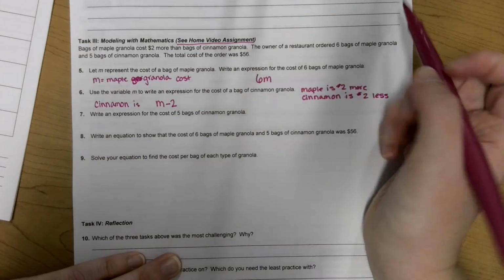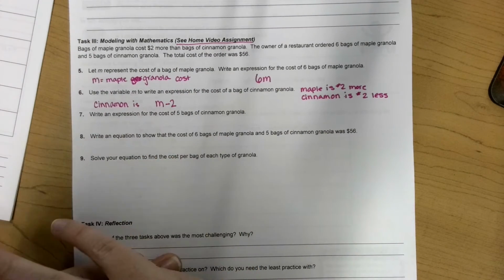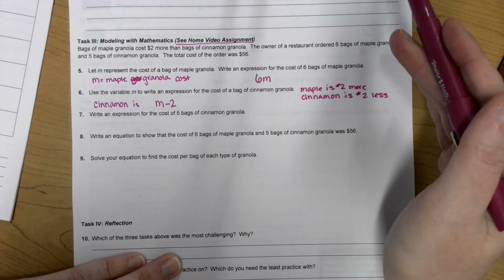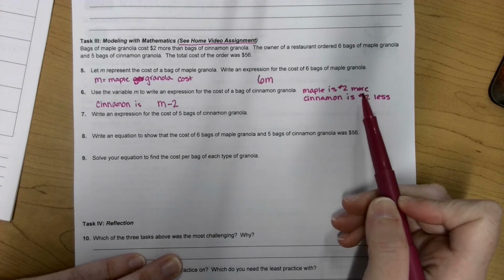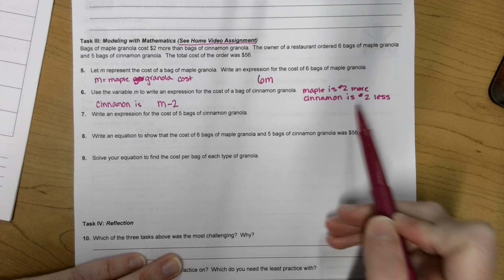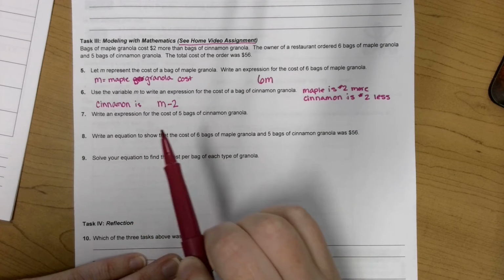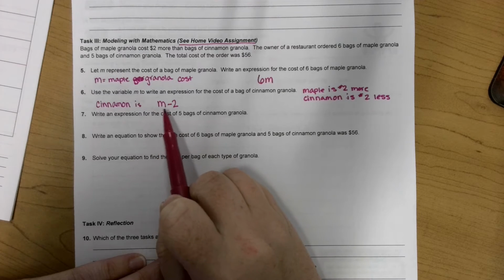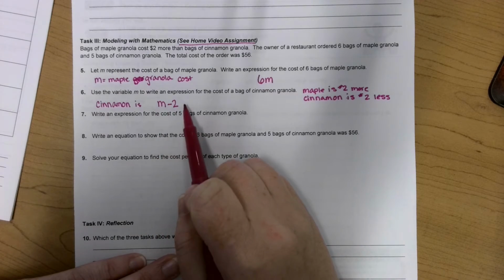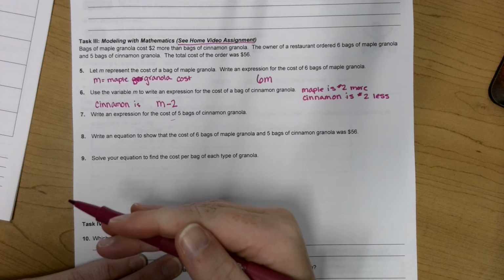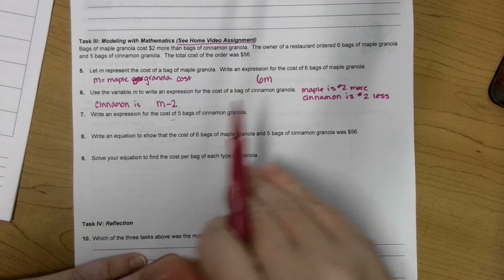Okay, so reading back through our problem, it says bags of maple granola cost $2 more than cinnamon. So maple is $2 more than cinnamon, which means cinnamon is $2 less than maple. So to get the cost of a bag of cinnamon granola, we take the cost of the maple and subtract 2. So the expression for the cost of cinnamon granola would be M minus 2.